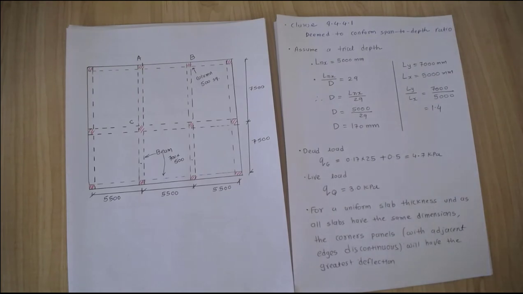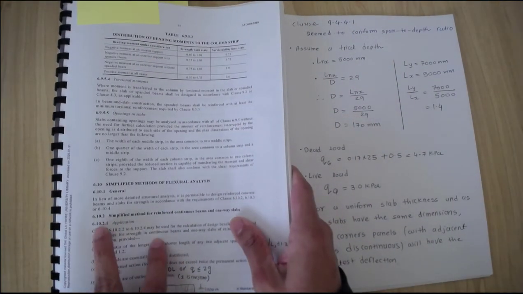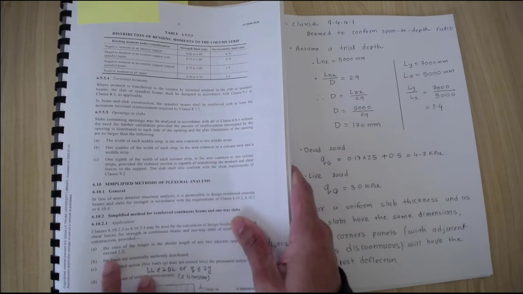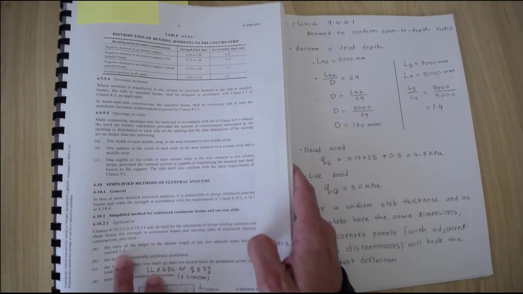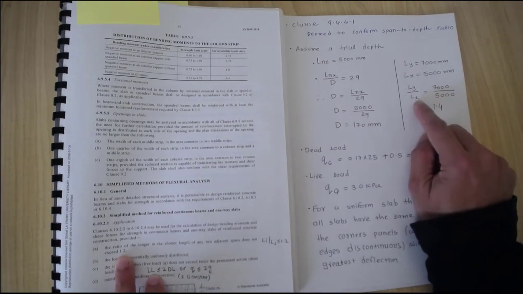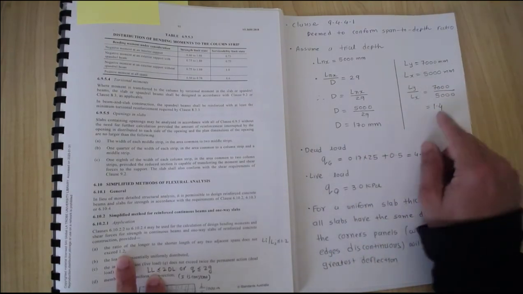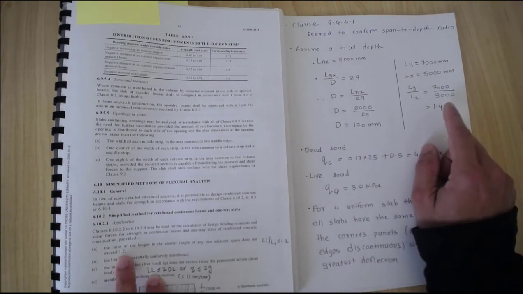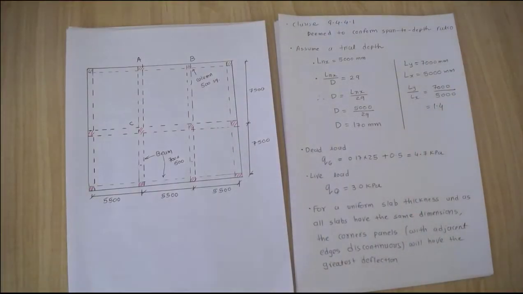Now someone might ask, how do we classify a one-way slab or two-way slab? It's given in the examples, but if you want to know whether it is a one-way slab or two-way slab, there is a definition given. If it is a one-way slab, the longer to the shorter length ratio Ly over Lx is more than 2. There is another bending-based one as well, but this is a geometric definition, so we can classify here that this is a two-way slab.